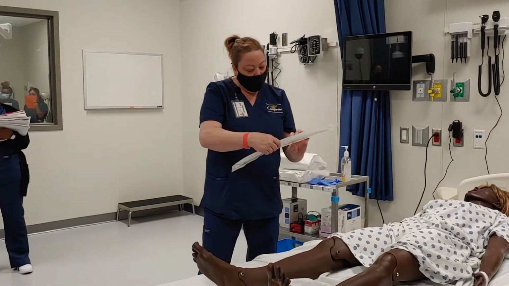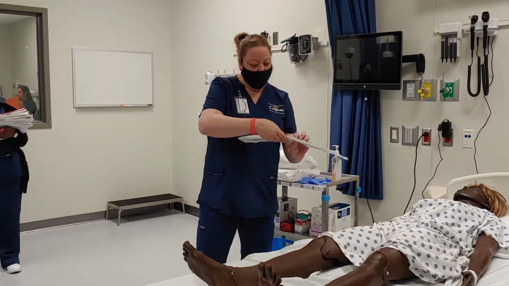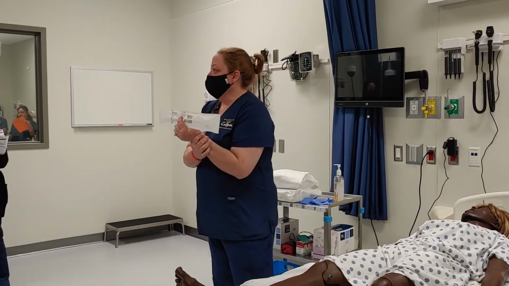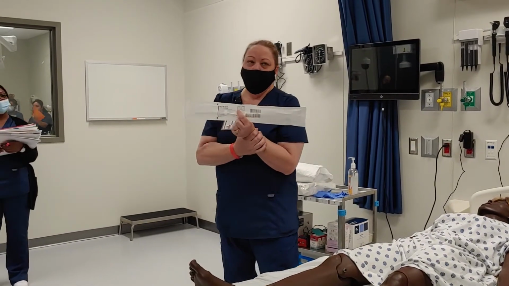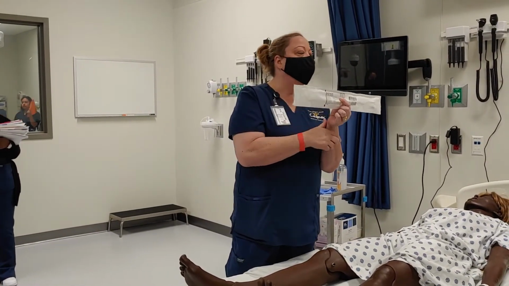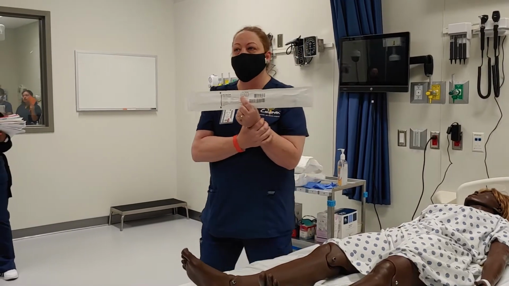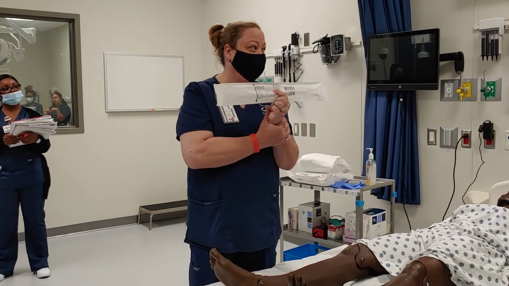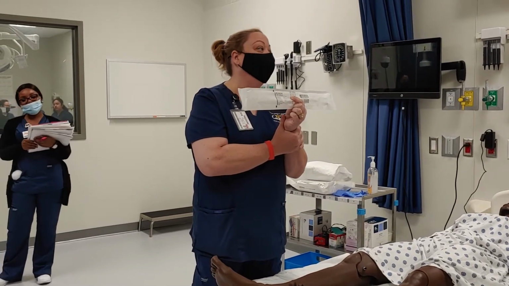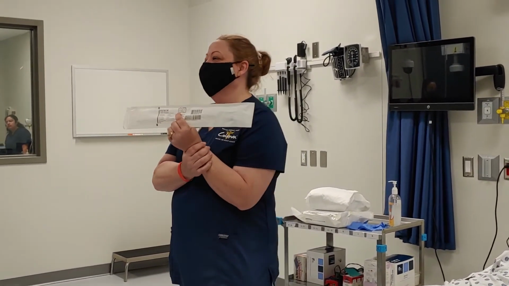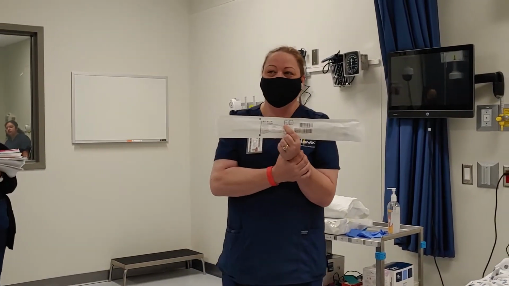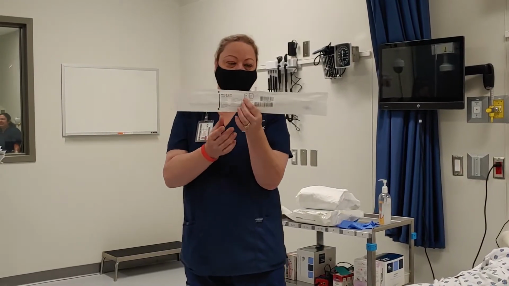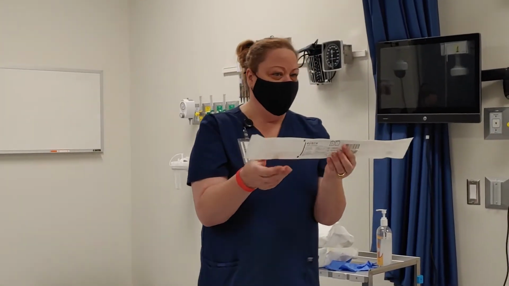And then this one here is actually a 24 French, so this is a large one. Now, would you think that on a male we would be using a larger French or a smaller? Smaller. For a male, it goes inside their... They have a larger urinary opening than we women do. So men actually are going to have a larger one. Okay? So it kind of sounds backwards, I know.